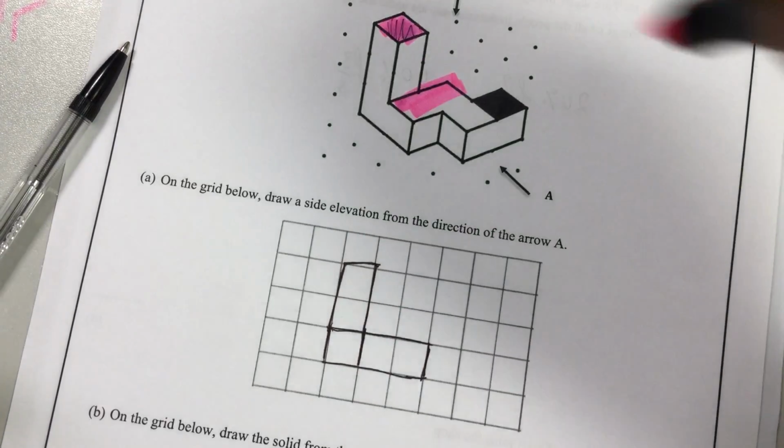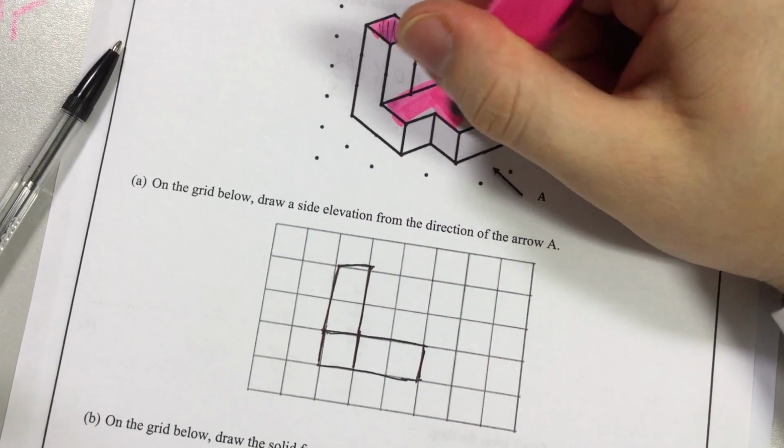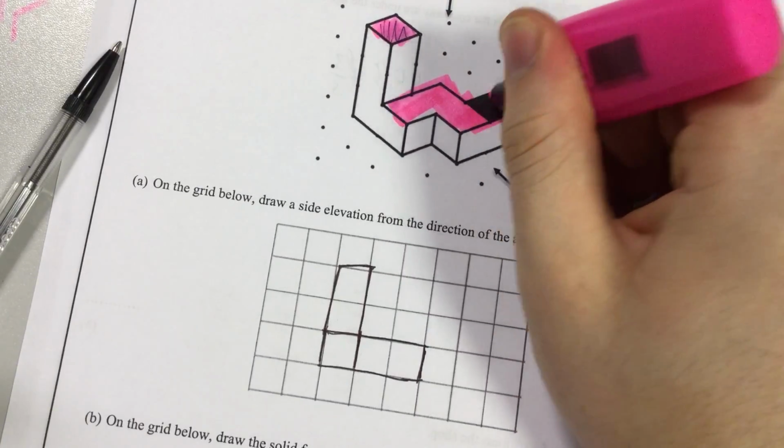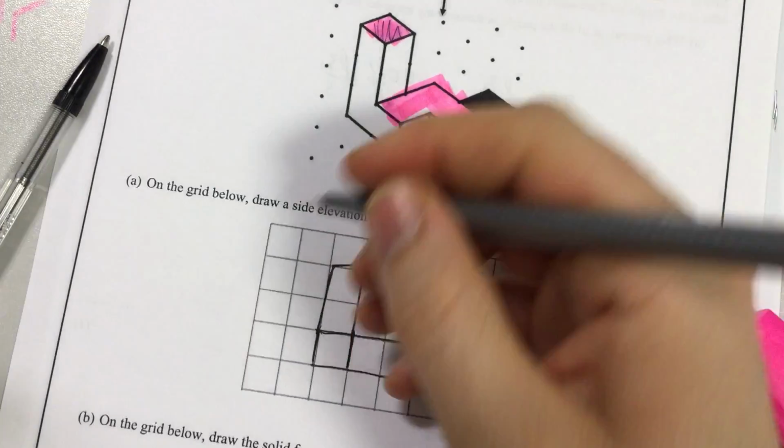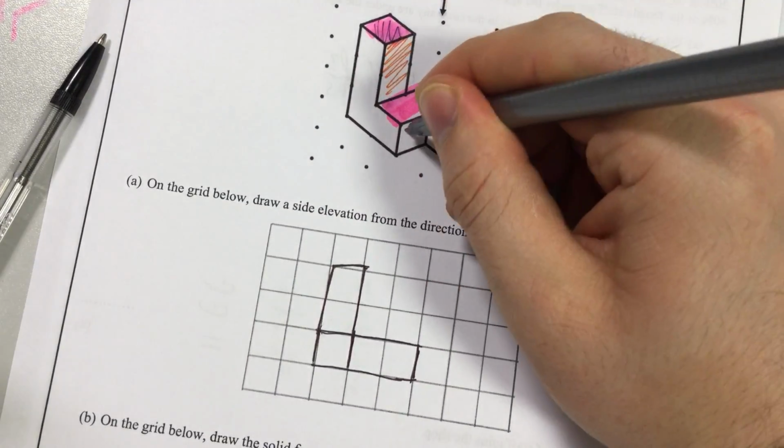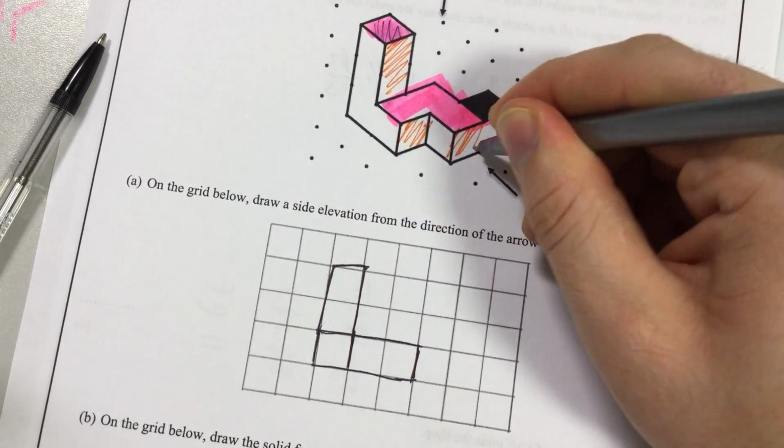You'd see this, and you'd see this bit. Okay, that's what you'd see. To be honest, I could have done the other part of the question that way. I could have shaded in that from the perspective of A. That's what I was seeing.